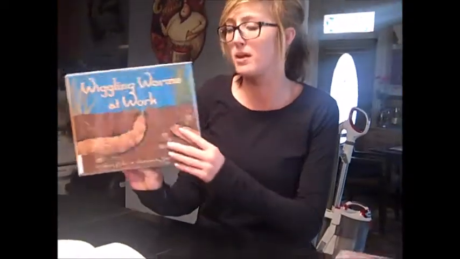I would then have them do an experiment that's in the back of Wiggling Worms at Work book, in which they'd plant two plants, one with just regular soil and then one with soil with castings from the worms added to it. And over a few days we'd watch the plants grow and make notes about which one grew bigger and better.